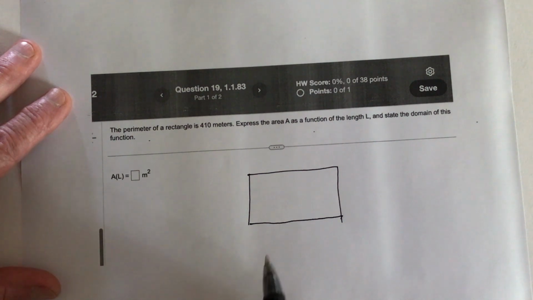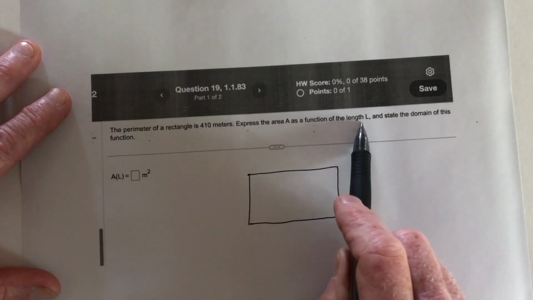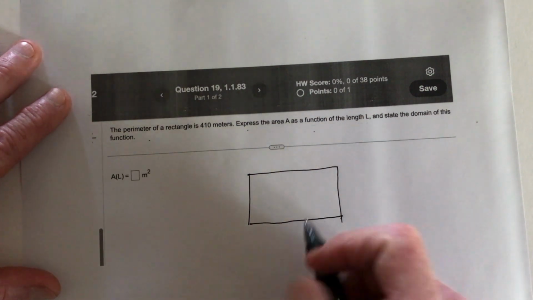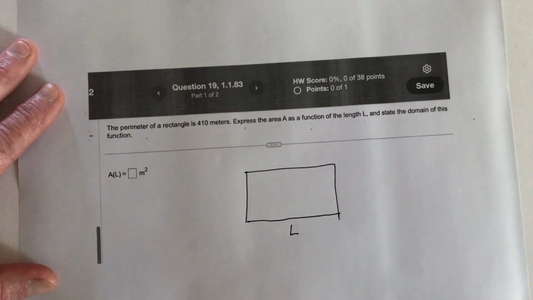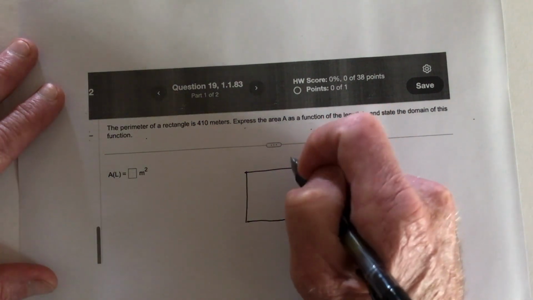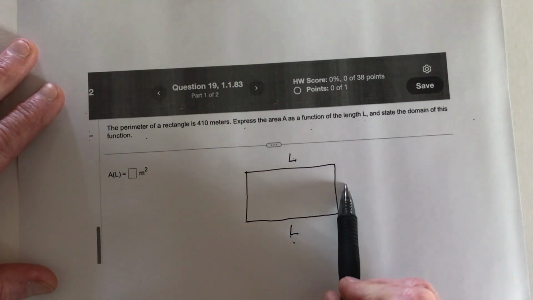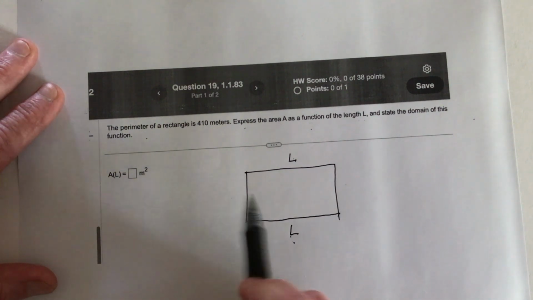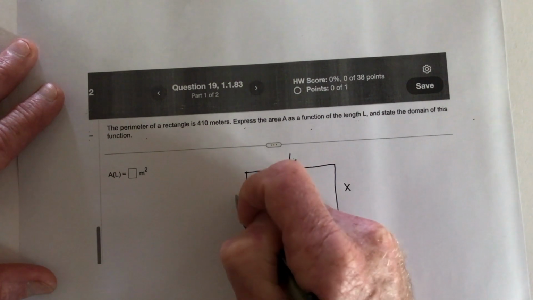And I don't know what the sides are, but they said express the area as a function of the length L. So they're saying put L as the length. And because it's a rectangle, these two sides have to be the same length. And we don't know what this side is and we don't know what this side is. So for the moment, I'm going to call it X and X.